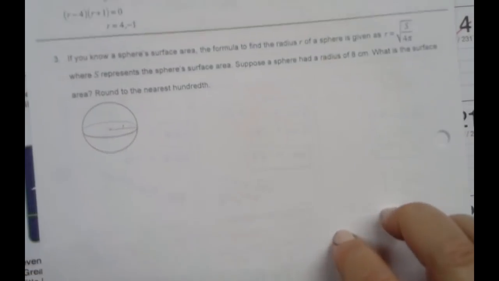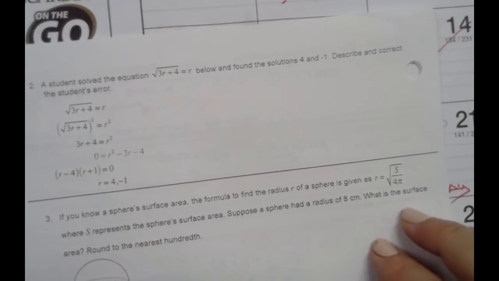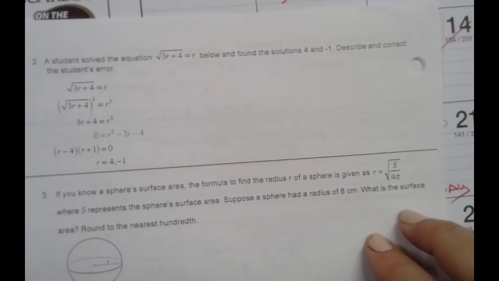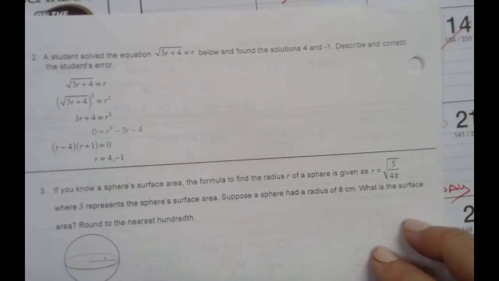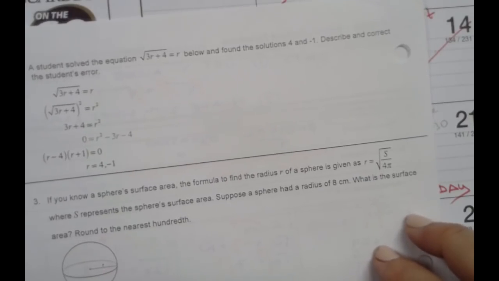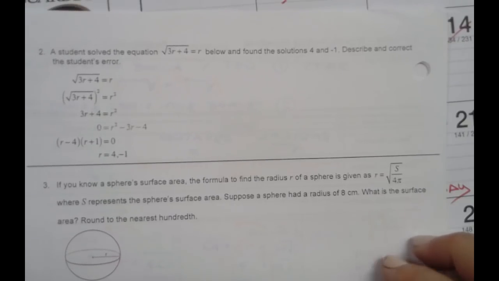So in the first problem that we are going to look at, a student solved the equation square root of 3r plus 4 equals r below and found that the solution is 4 and negative 1. Describe and correct the student's error.